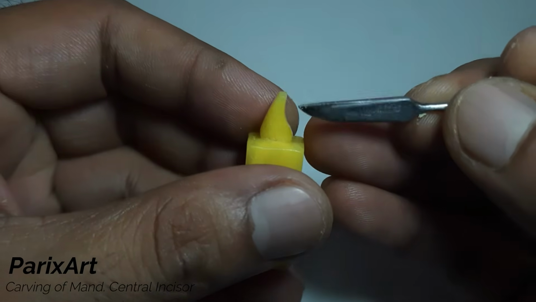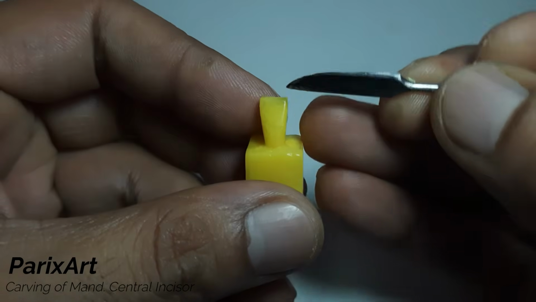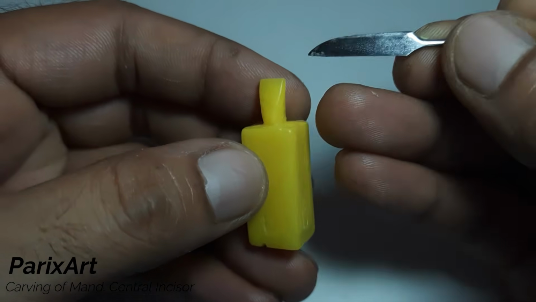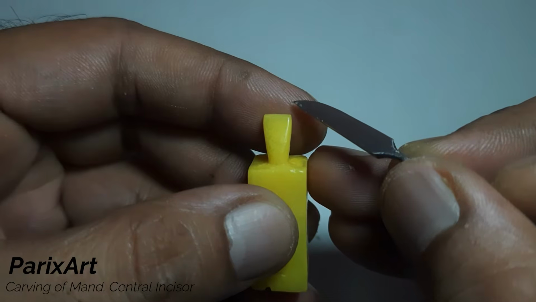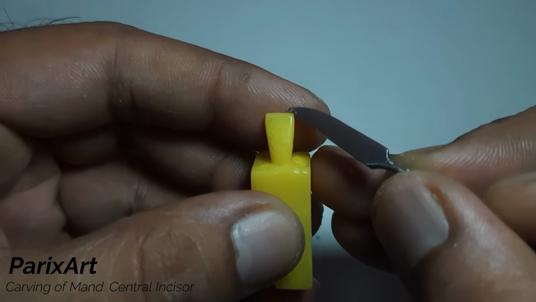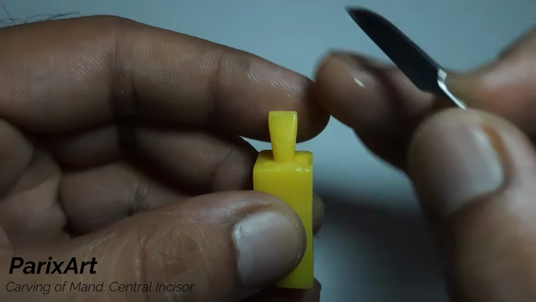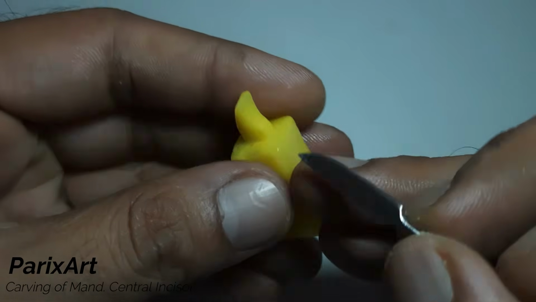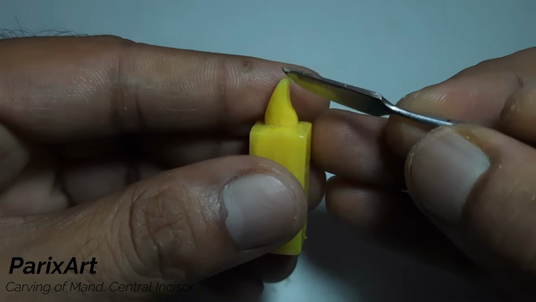Now we'll round off the incisal edge slightly. Also, we'll round off the disto-incisal angle very slightly. Just very slight, right? Now the incisal edge, very gently.